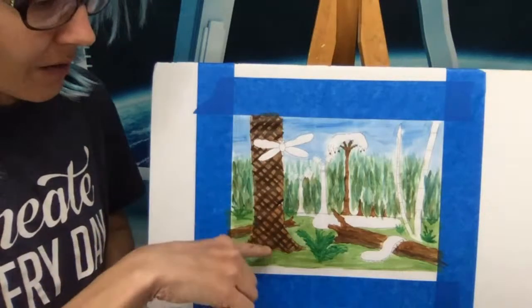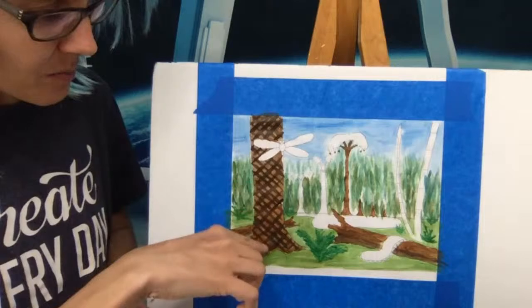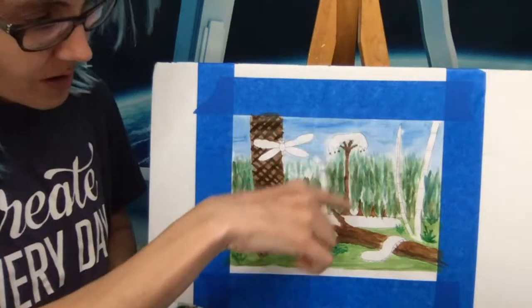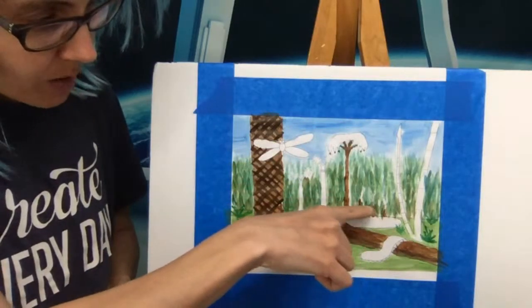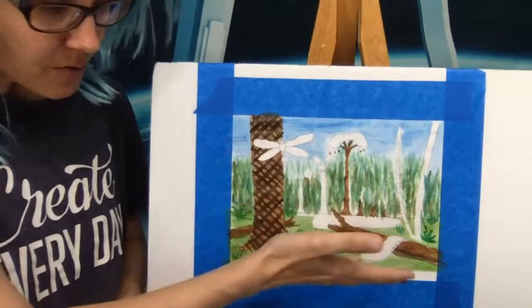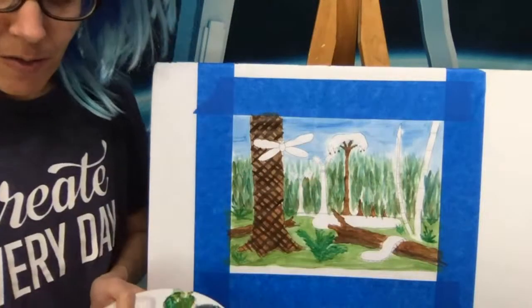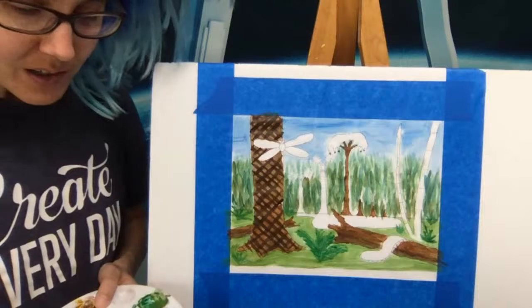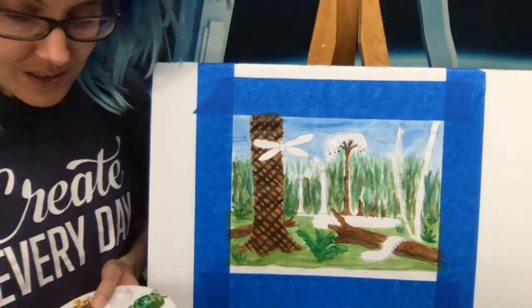All right, so here are our lycopods. We have this close-up of a trunk. We have our tree there. We have our little small lycopod trees. And then we have the trunks that have fallen, and they're just fallen and they're staying there because the fungi have not yet figured out how to decompose this material.